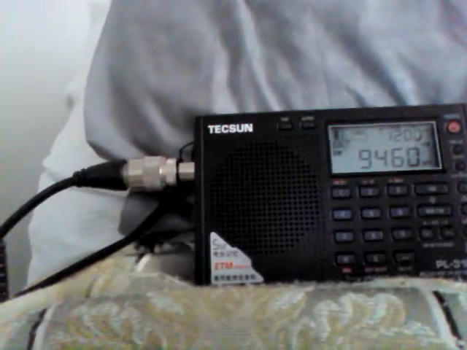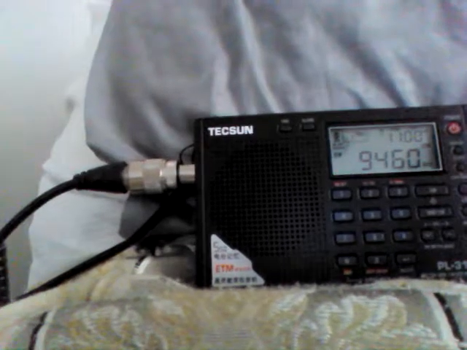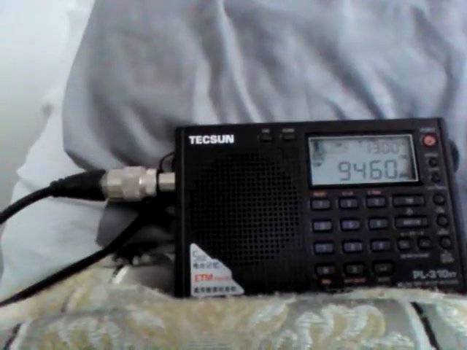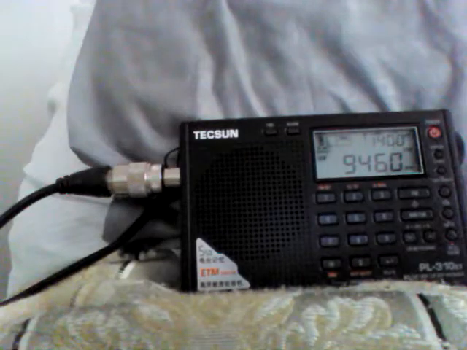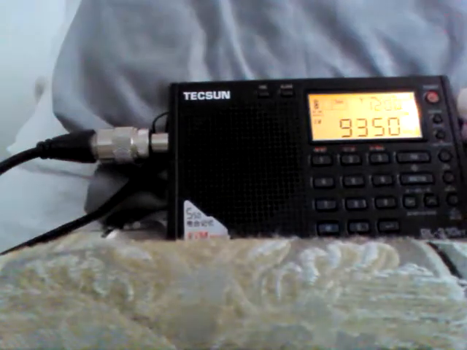Like right now, for example, let me put this radio on. I was picking up 9460, and it went quiet pretty much on the turn of the hour. But I was picking up 9460 in the church.